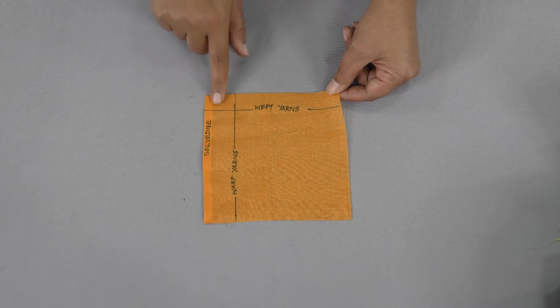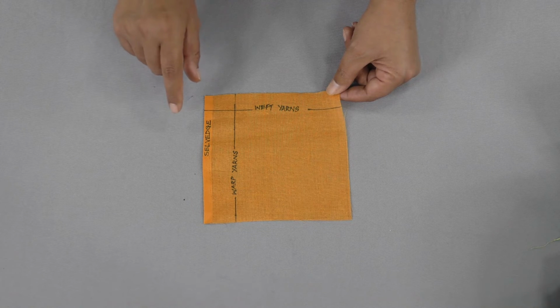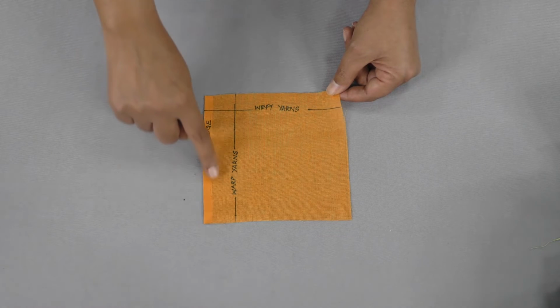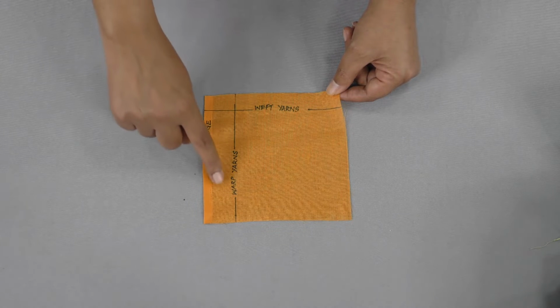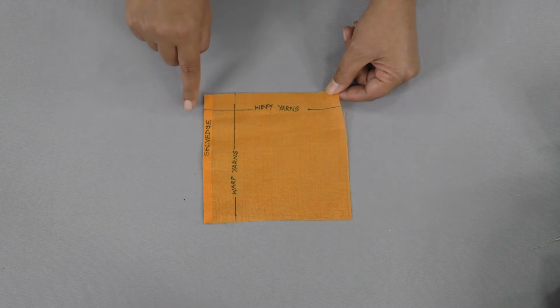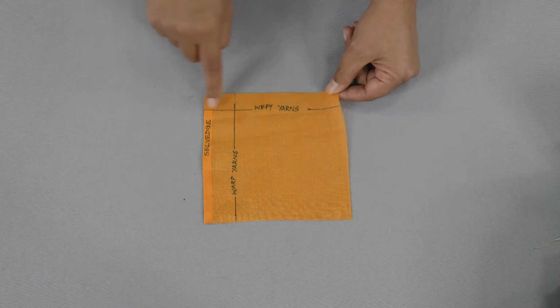So every woven fabric would have two sets of yarns. One set of yarns is running along the length of the fabric. They are called warp yarns. And the other set of yarns would be weft yarns, which would be running across the width of the fabric.